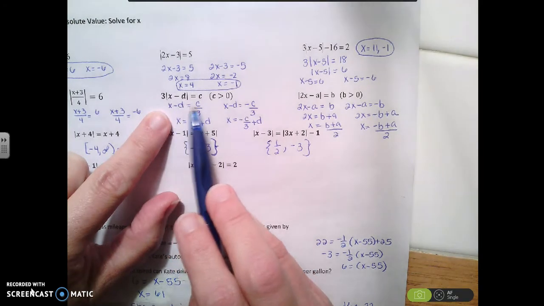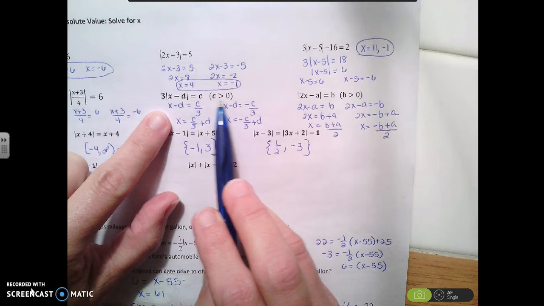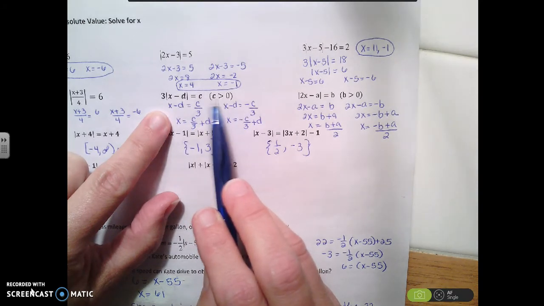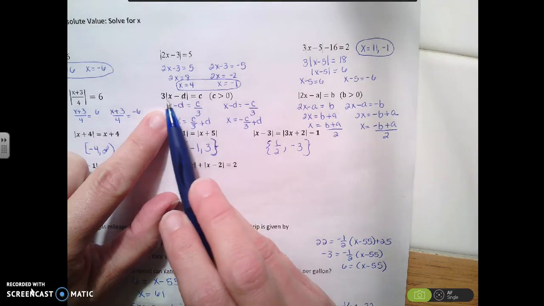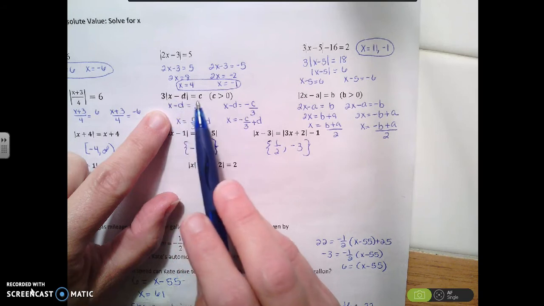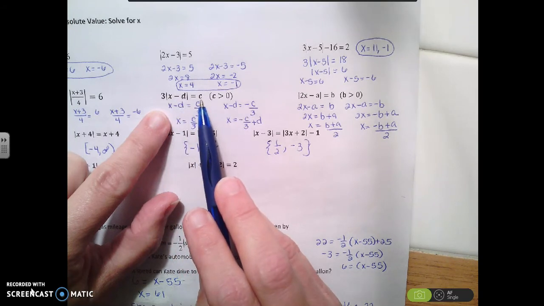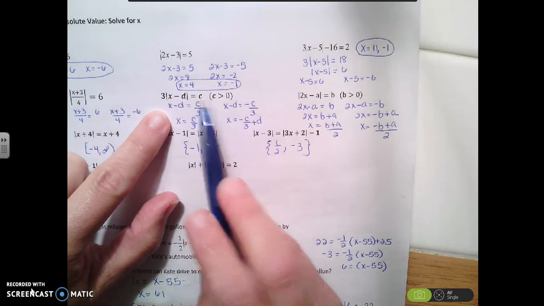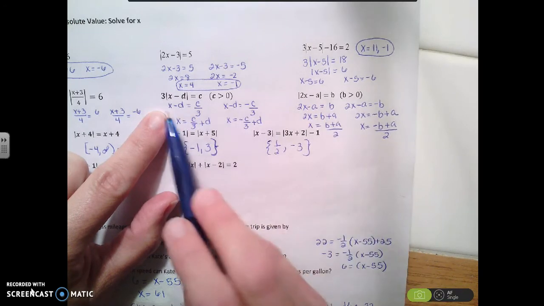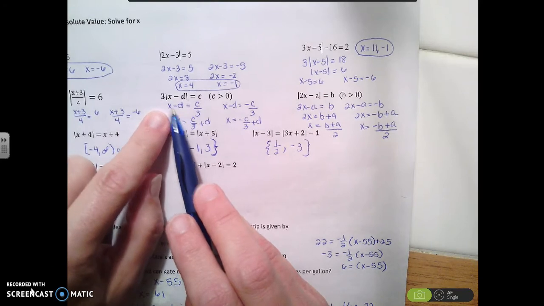So there's a statement here that says c is greater than 0. Now the reason that statement is there is because you can never have an absolute value equal to a negative number. So c can't be negative. And the same thing for this problem. B can't be negative. So we're going to start this off the same way.